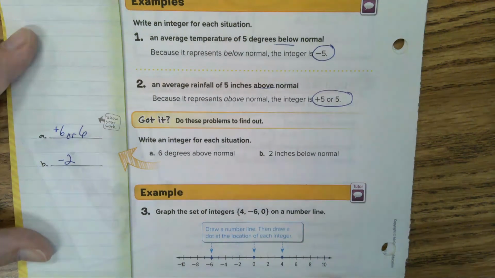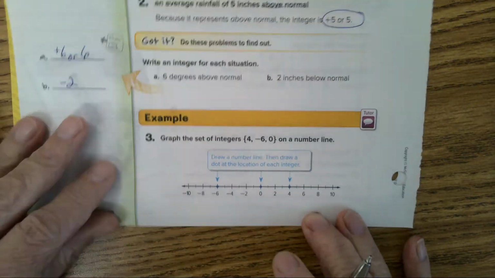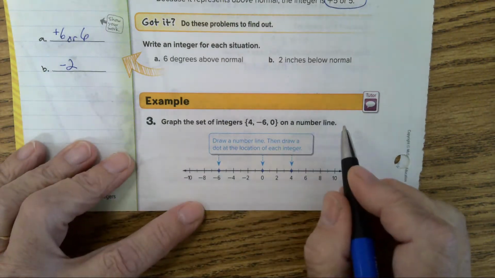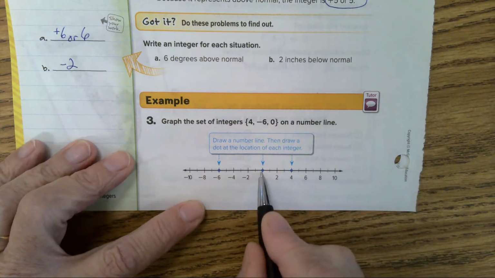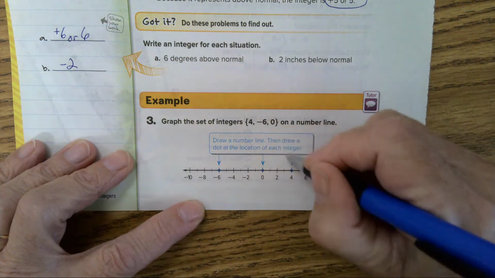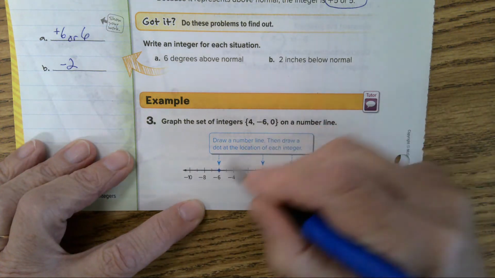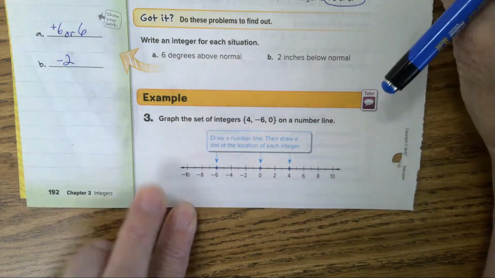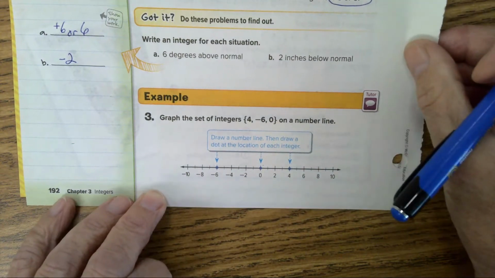Now let's go on to example 3. Graph the set of integers on the number line. See how they just put a dot on each one of them? And that's all you have to do. This is the positive 4, 0, negative 6. Let's go on to page 193.